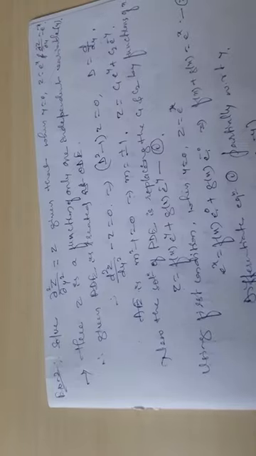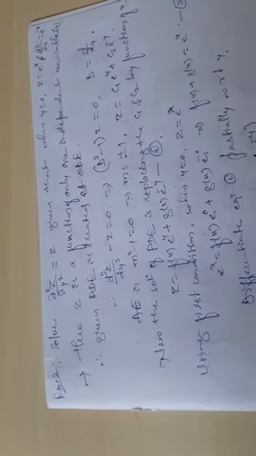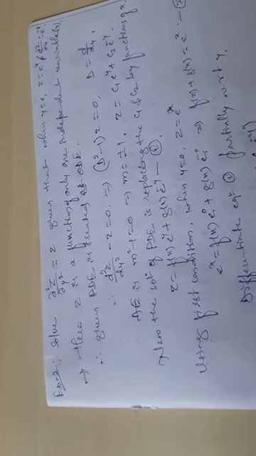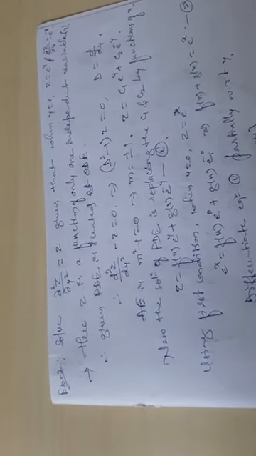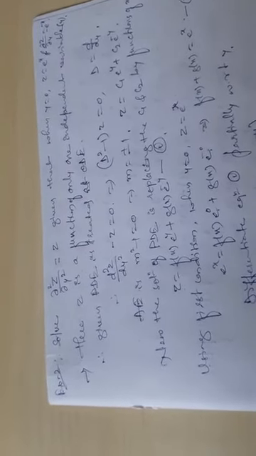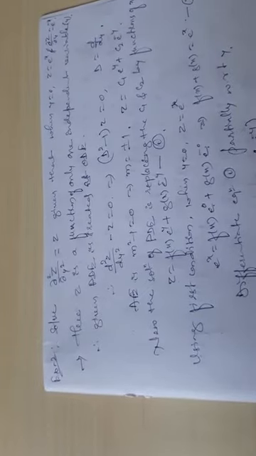Now we need to apply the second condition, that is, when y = 0, ∂z/∂y is e^(-x). Therefore, e^(-x) = f(x) e^0 − g(x) e^(-0). e^0 is 1, e^(-0) is 1.